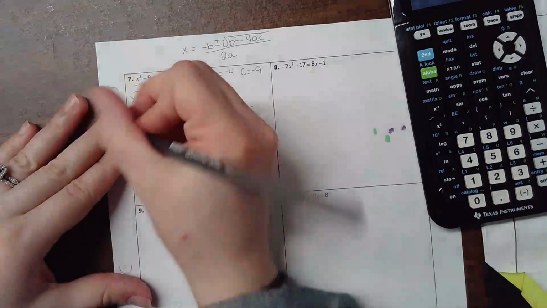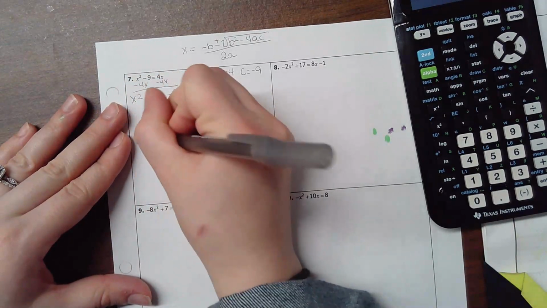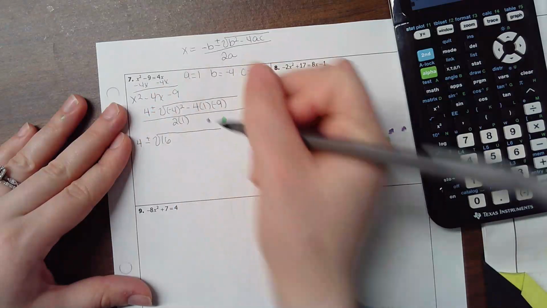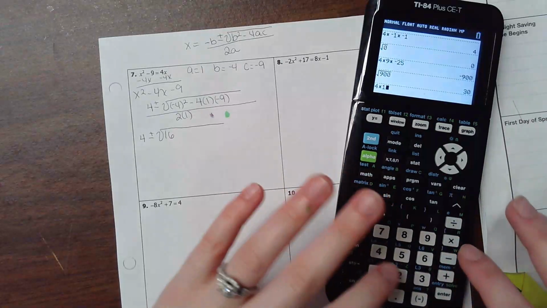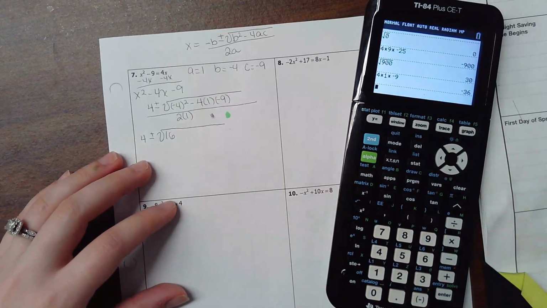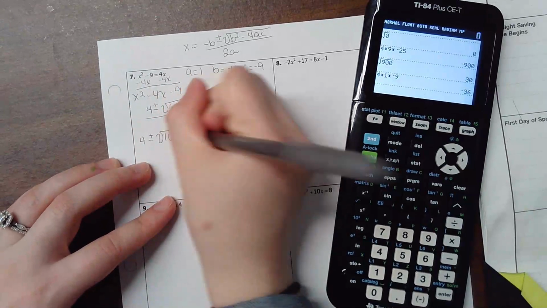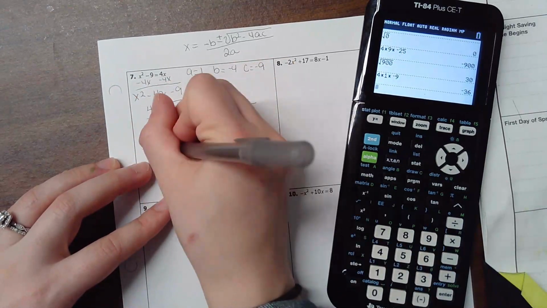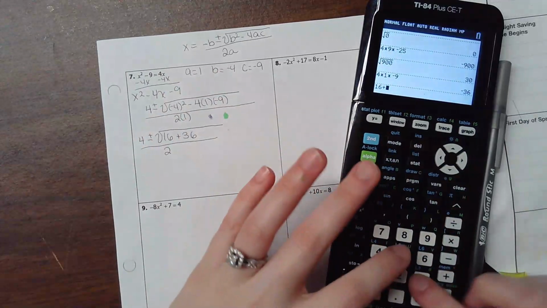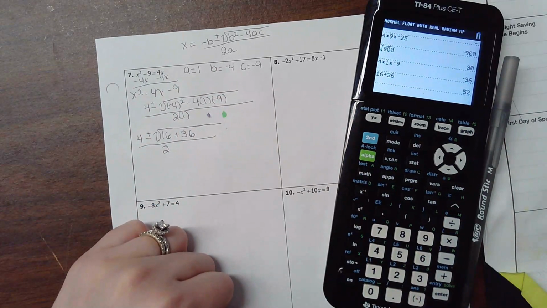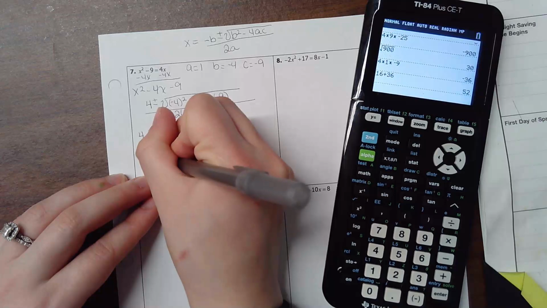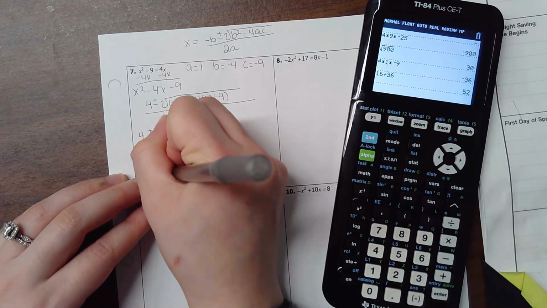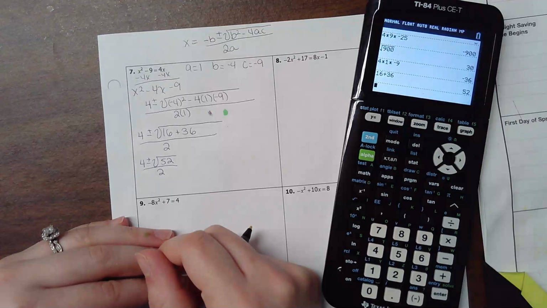I need to start simplifying. So it's 4 plus or minus the square root of 16. We got to do 4 times 1 times -9, which is -36, so I'm going to change it to plus 36 over 2. 16 plus 36 is 52. So I'm left with this.